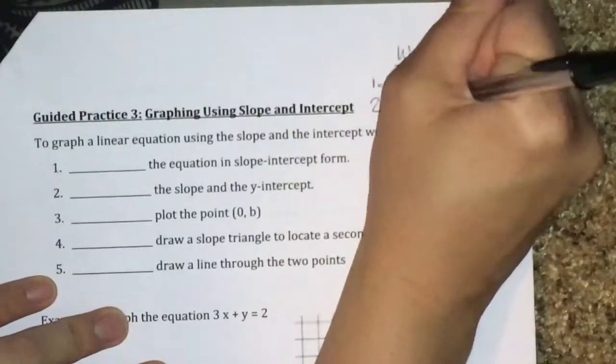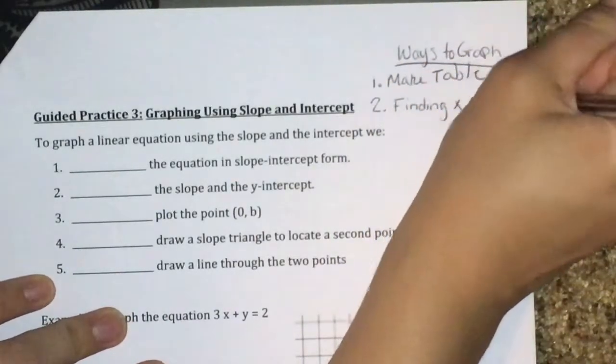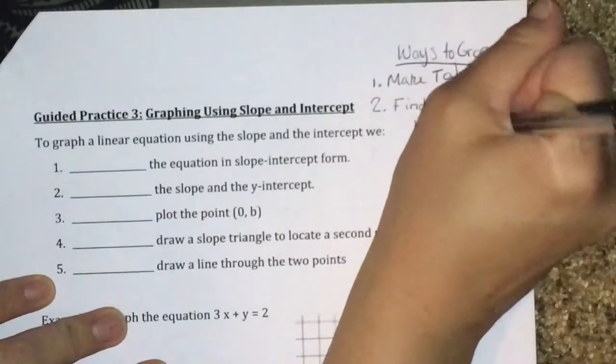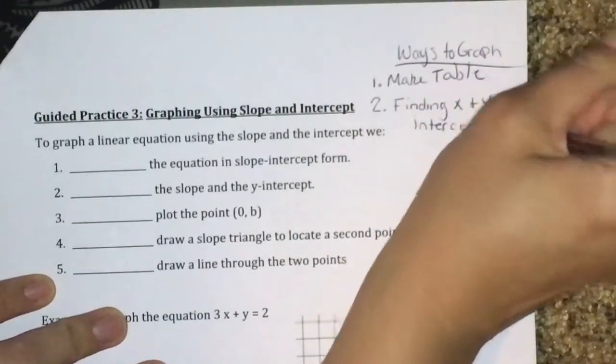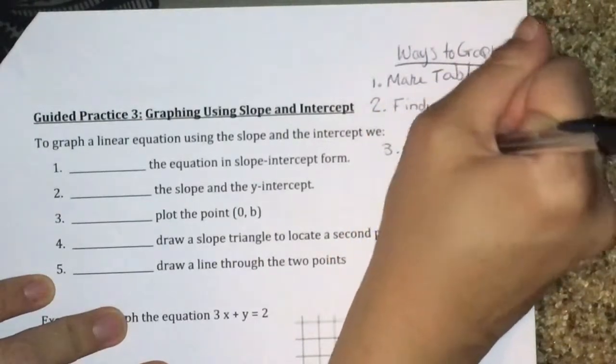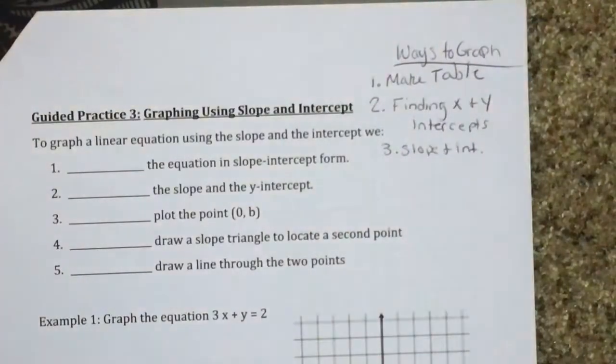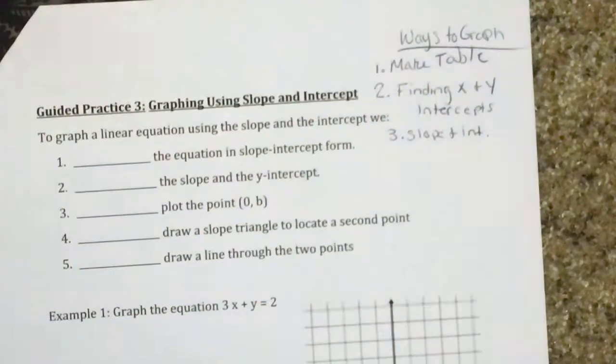The second is by finding the x and the y intercepts. So our third way is using the slope and the intercept, which is actually going to end up being the easiest way the more you practice it and the more you use it. So, graphing using the slope and intercept.